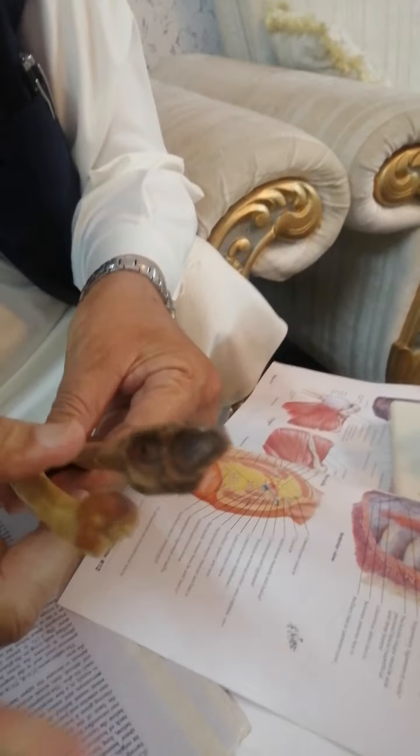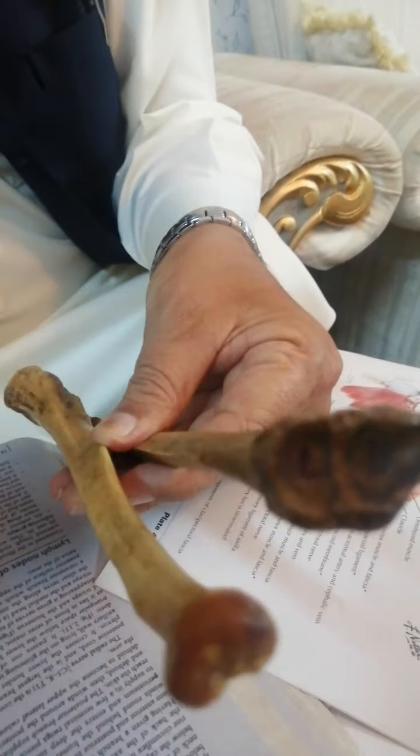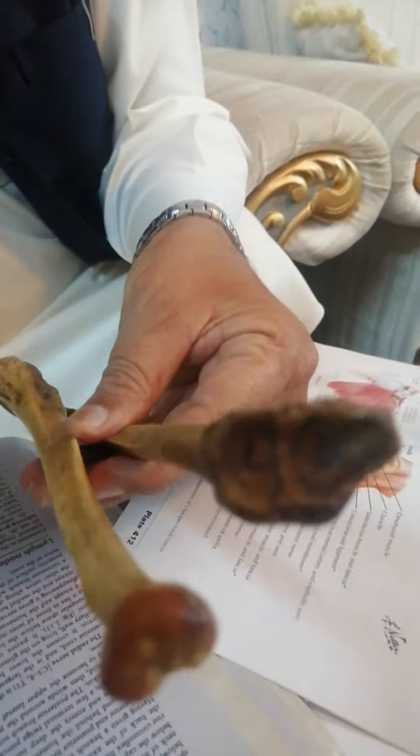And then the lower end of radius is much bigger than the lower end of ulna, and it is only the radius that articulates with the carpal bones, not the ulna. Note the point: at the wrist, only the lower end of radius articulates with the carpal bones.